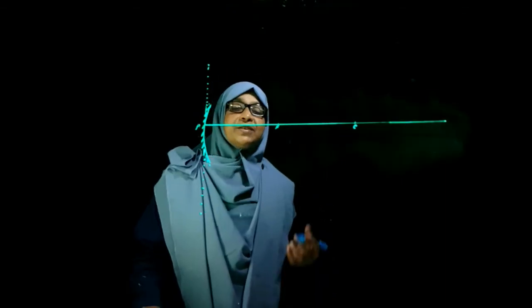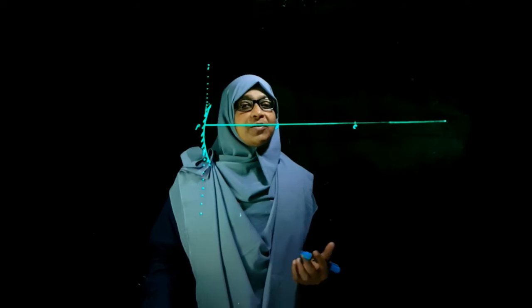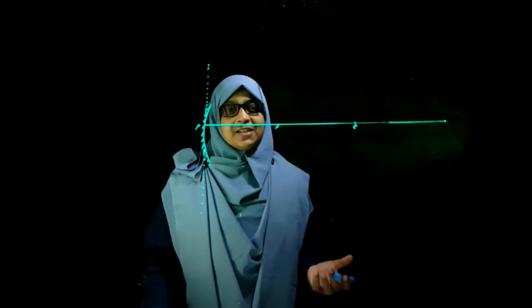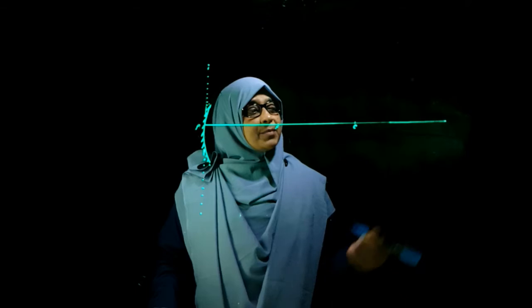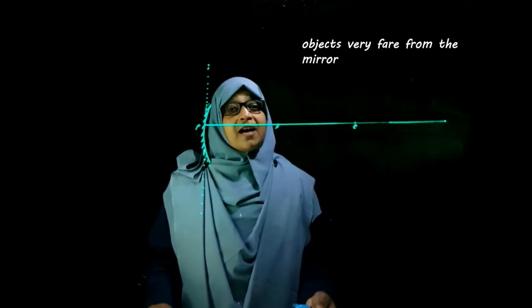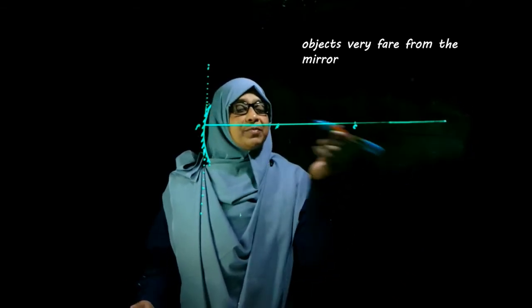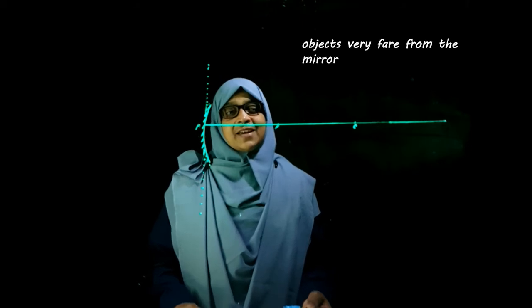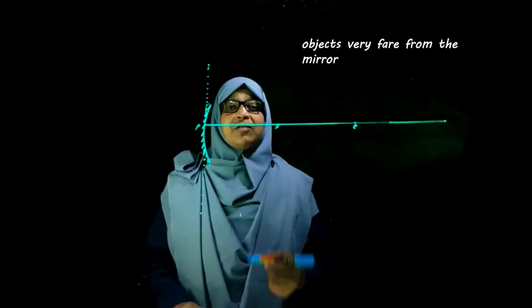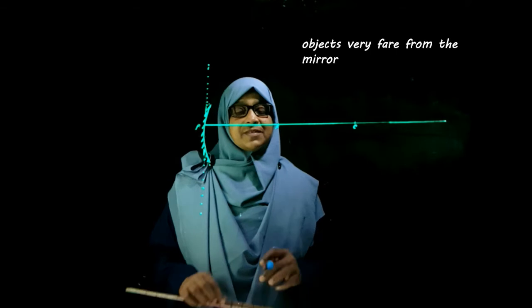Now go to the last. Okay. Now where is the object? We don't know the object position. The rays coming from far are parallel to the principal axis. So, we can draw diagrams.